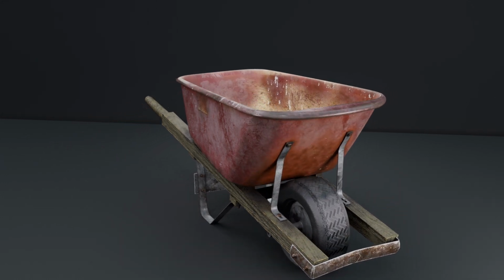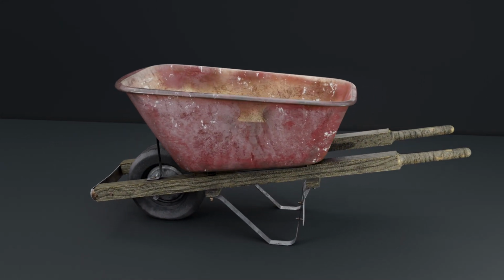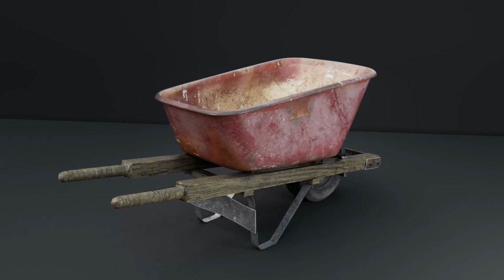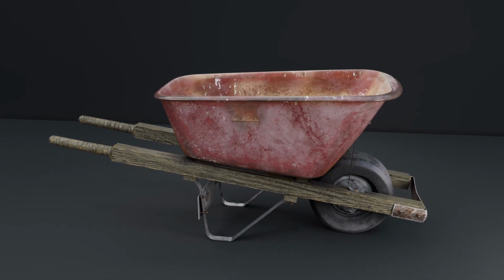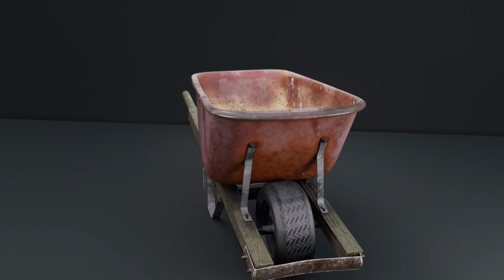What's up everyone, I'm back with another 3D tutorial video. Today's tutorial is going to be modeling this wheelbarrow.